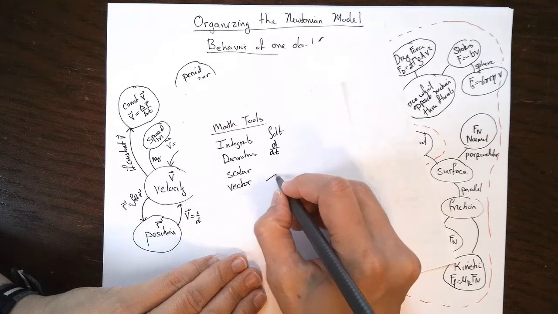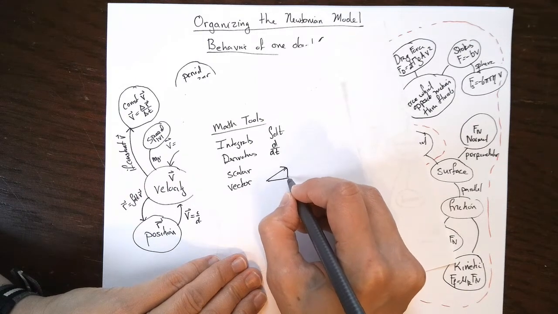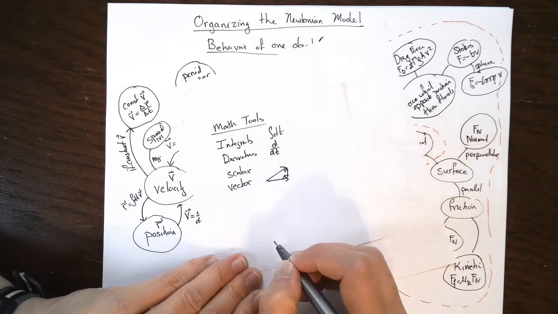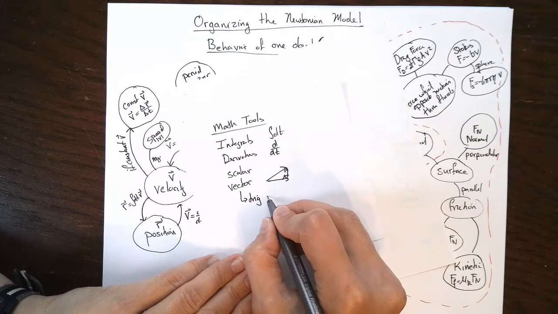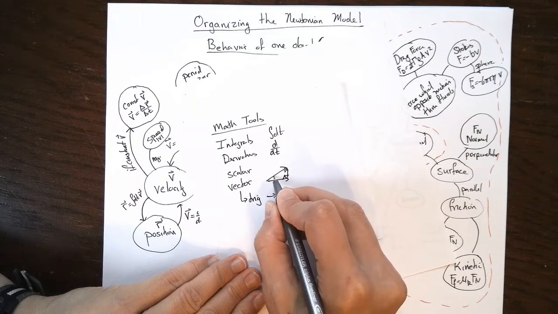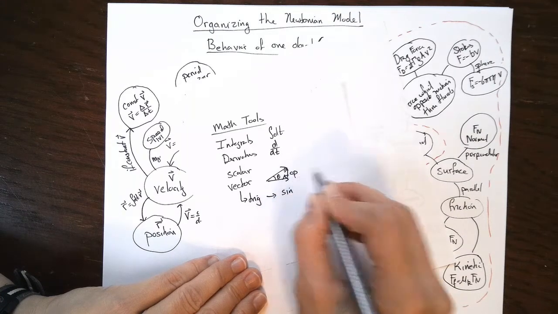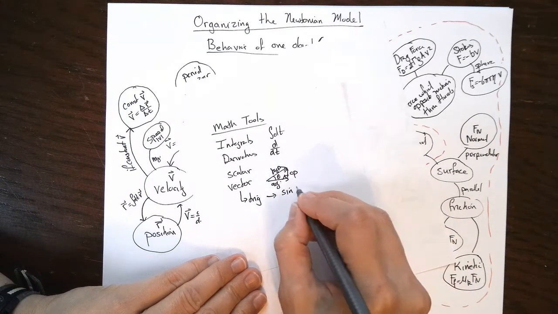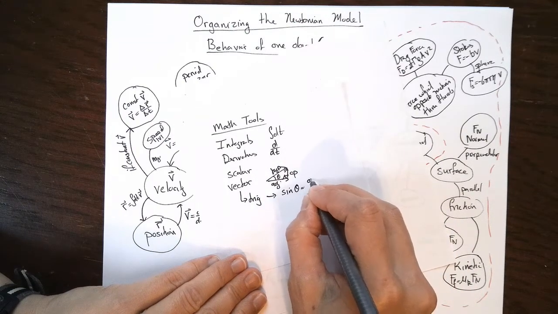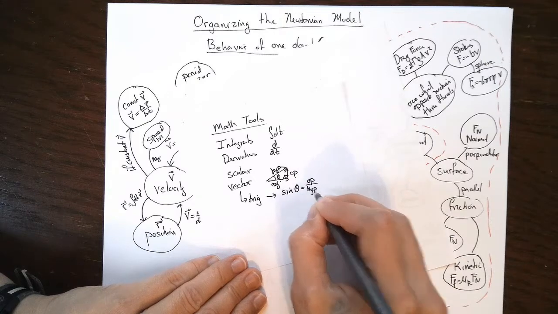If we've got the components, then we can use all of our right triangle math, use some trig, where we use sine of, say, that angle where you have the opposite and the hypotenuse, and the adjacent side. The sine of the angle is the opposite side over the hypotenuse.